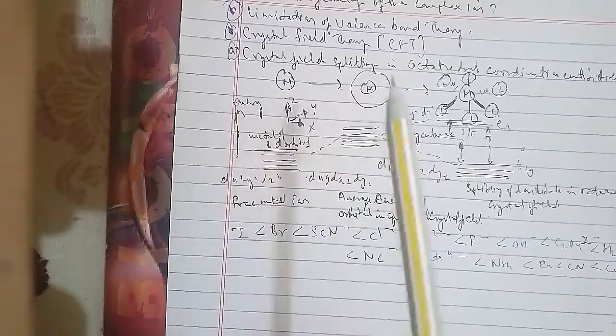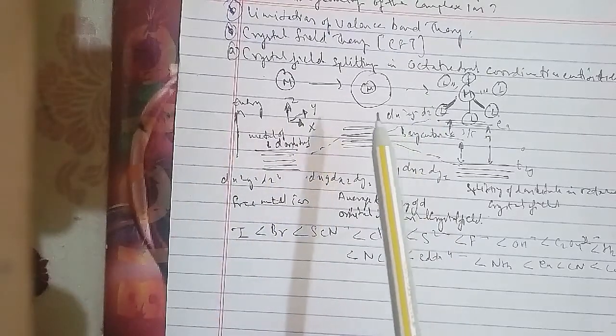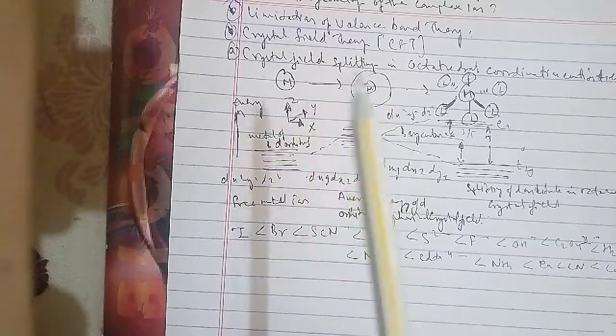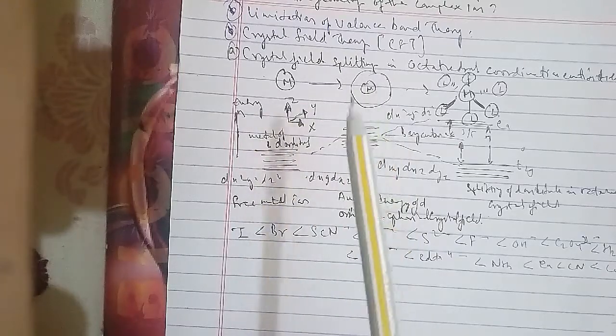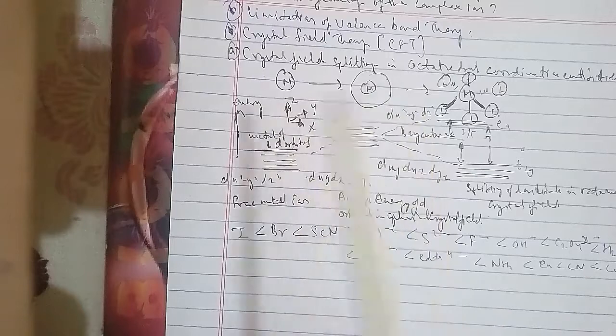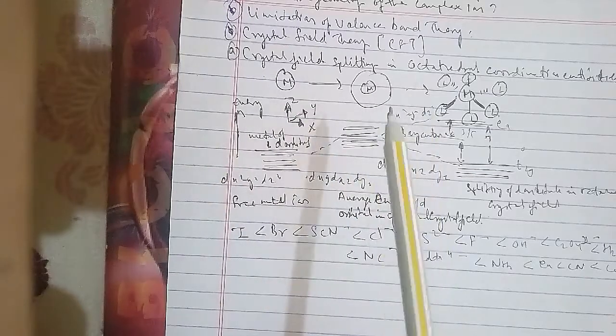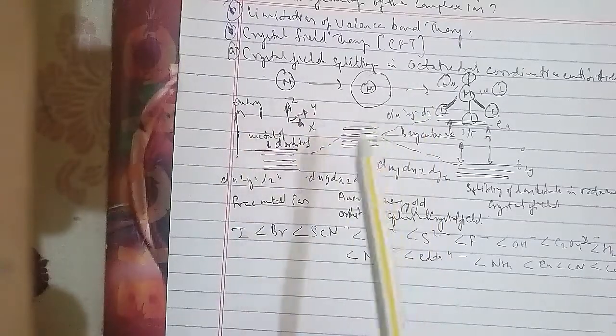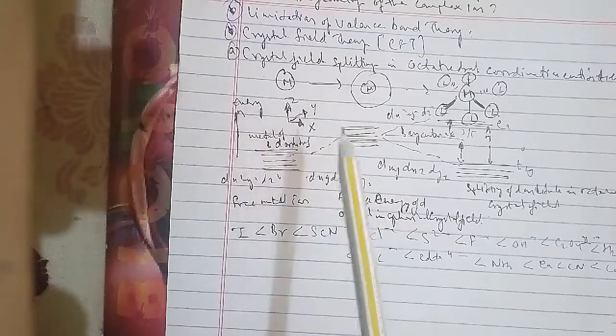If delta O is greater than P, it becomes more energetically favorable for the fourth electron to occupy a t2g orbital with a configuration of t2g4 eg0. The ligands which produce this effect are known as strong field ligands and form low spin complexes here.